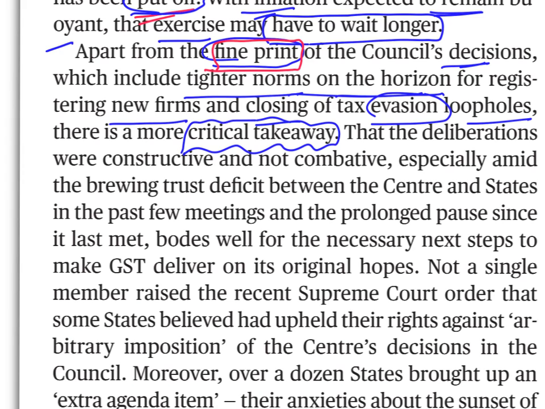So if you look at that fine print, there are some decisions of the council like tighter norms on the horizon for registering new firms. Going forward, if you want to register a new firm under GST, the norms are going to be tighter. On the horizon means upcoming, imminent, impending, about to happen.